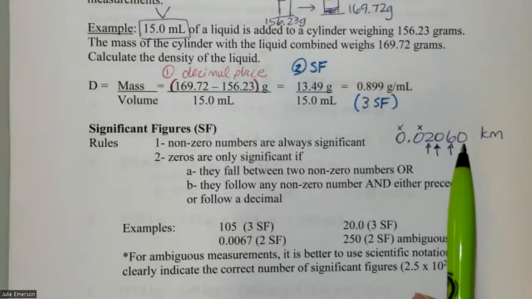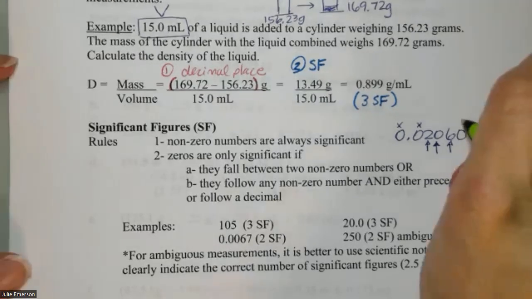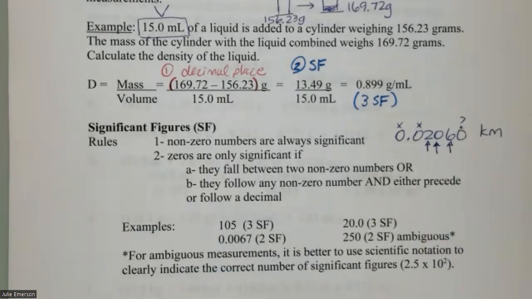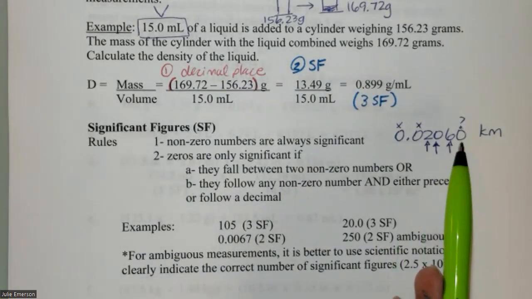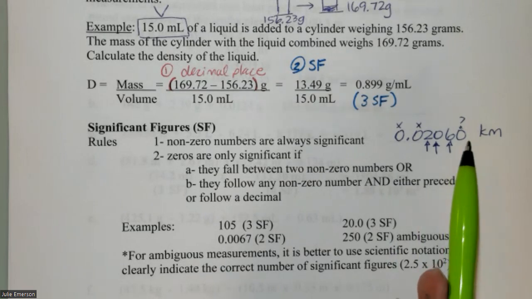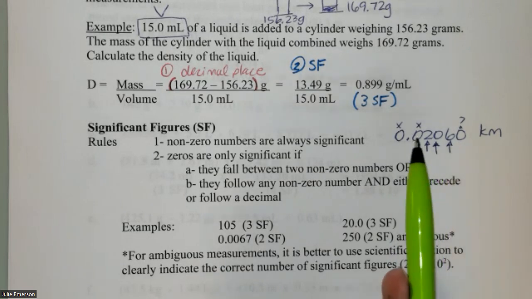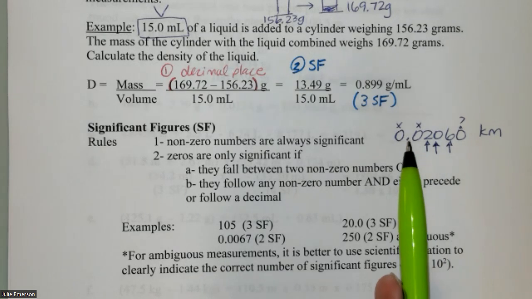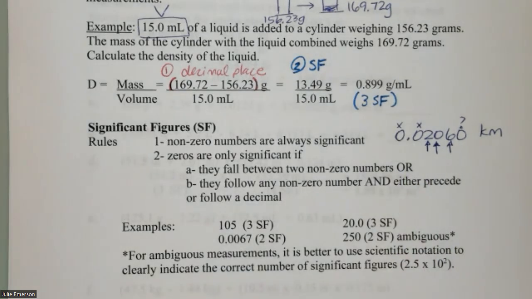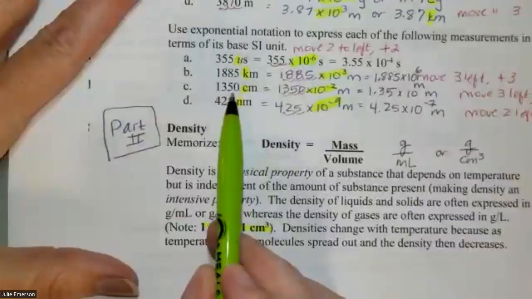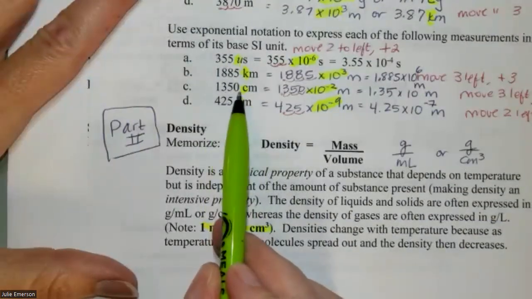So the zeros at the end, I'm going to put a question mark on this because you have to ask yourself a question. The zeros that are after the last non-zero digit will only be significant if there is a decimal written present anywhere in the value. So if I go back to that number we were looking at a minute ago, that's the reason why that 0 was not significant, because there was no decimal.